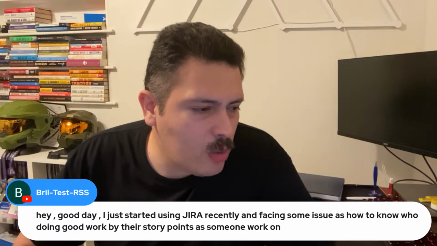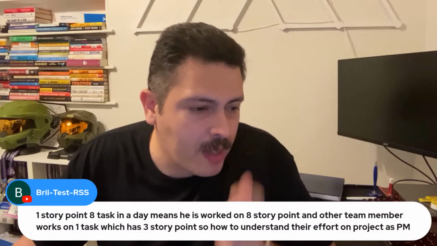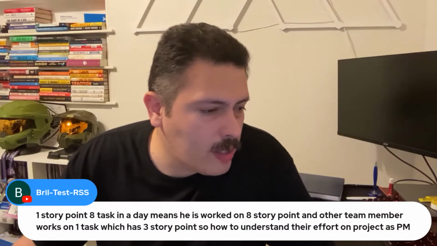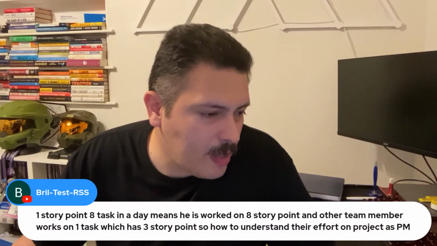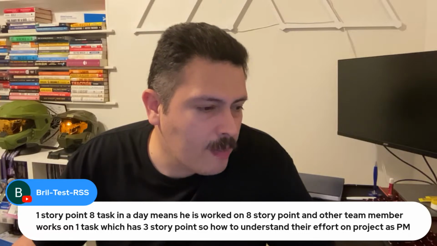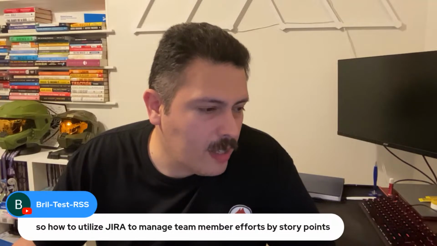The issue is how to know who's doing good work by their story points. Okay, so that's a little subjective. We'll see if we can get into that, Bree. One story point task, 8 in a day, means he has worked on 8 story points and the other team member works on one task which has 3. So how to understand their effort? Okay. So how to utilize Jira to manage team member effort? Okay, we'll jump into that.